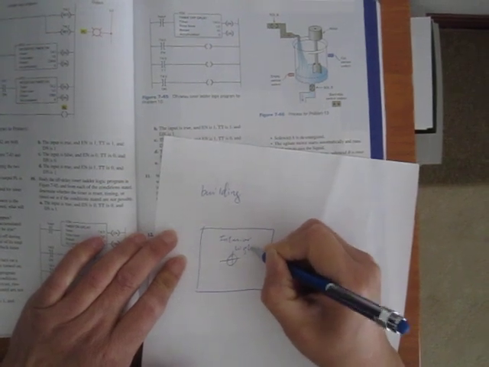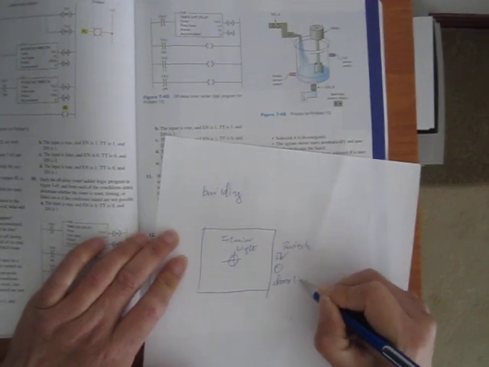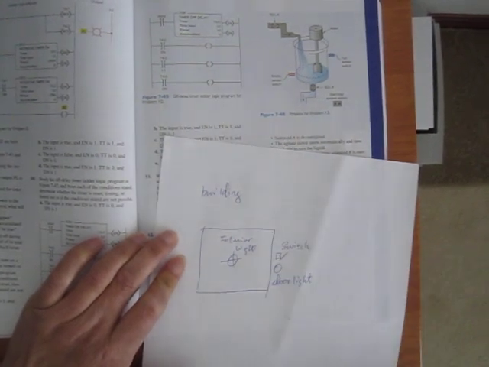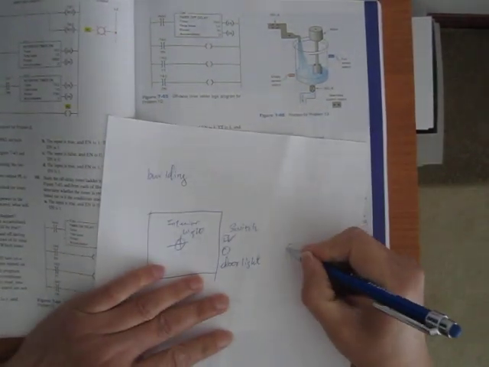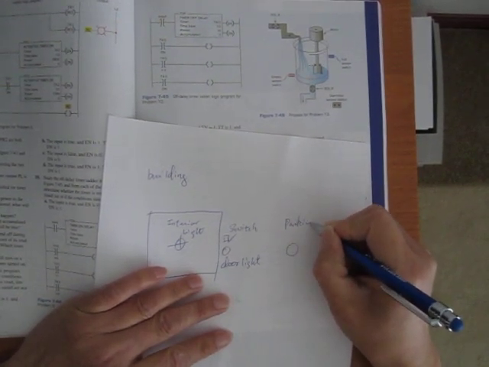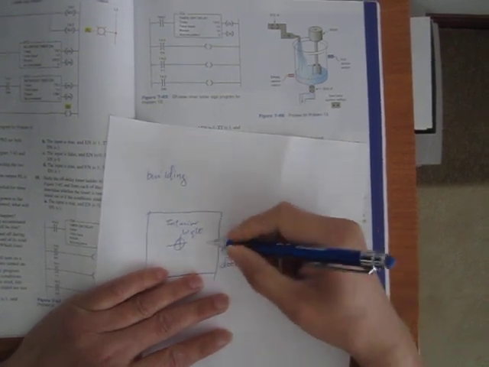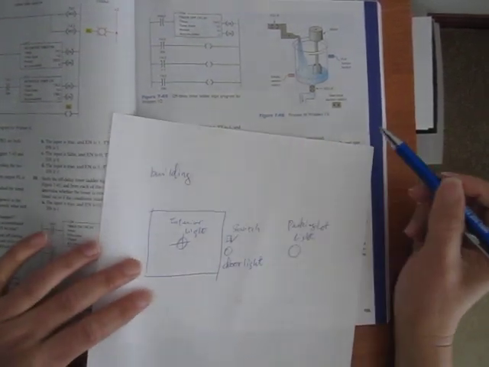Then there's a door light, and the door light will be on too. Then there's a parking lot light, and it will be turned on too. So all 3 lights will be turned on when you turn the switch on.